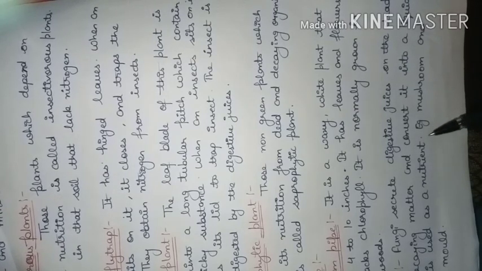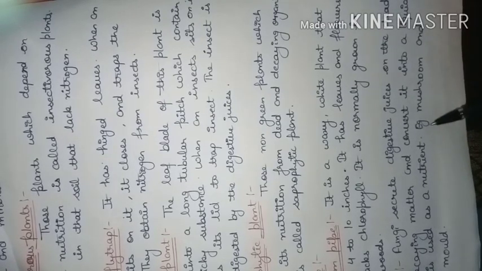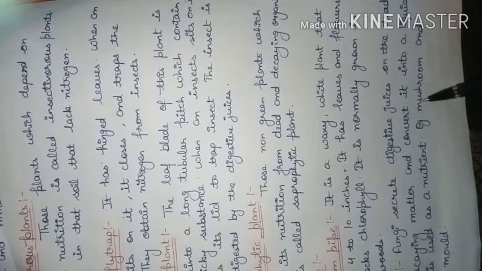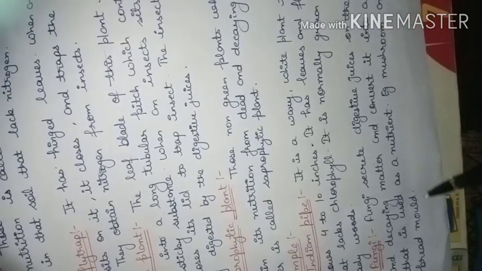So in this way the fungi obtain their nutrition from the dead and decaying organic matter. And some common examples of fungi are mushroom and bread mold, which grows on top of the bread. Okay, is that clear?